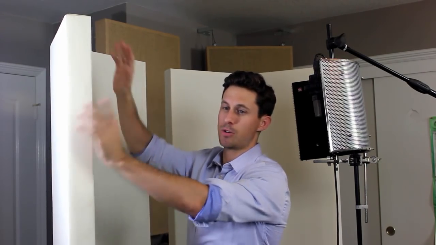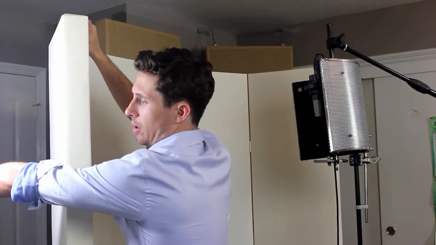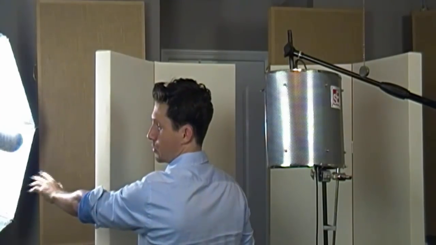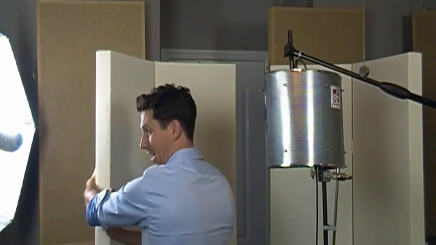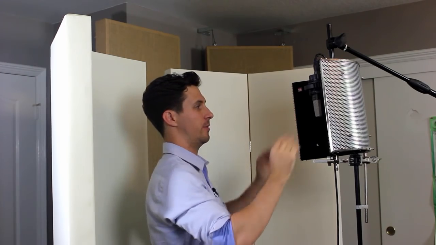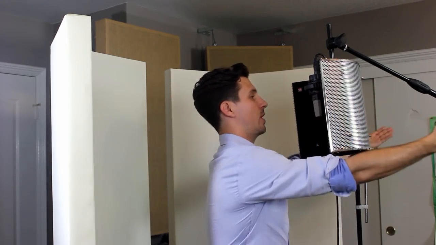So sound is going to go from behind me. This is going to absorb it. The sound is going to travel through the air back here, and air is a great absorber itself. It's going to bounce around in the back of the room, and it's going to come back. It's going to hit this again. And so by the time it comes back over here, there's going to be no reflection. I mean, minimal reflection.